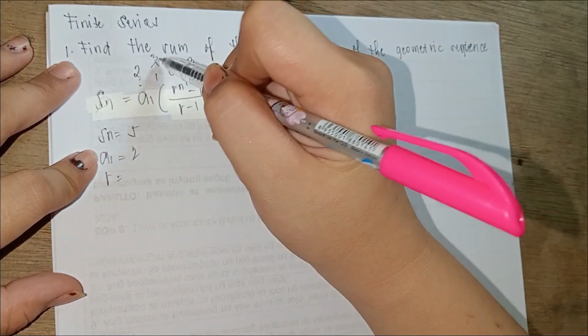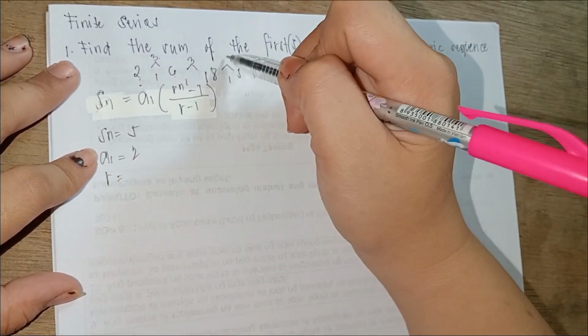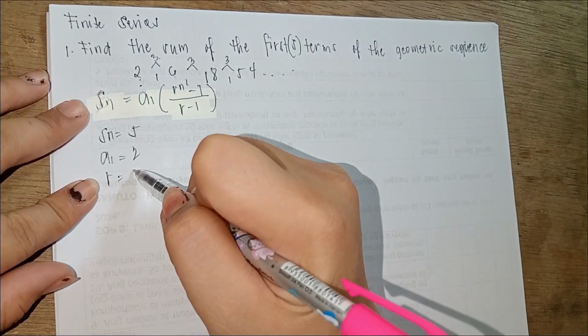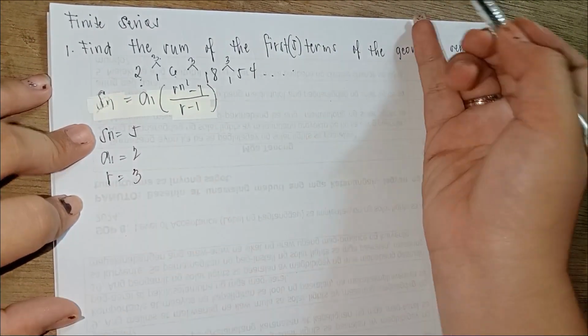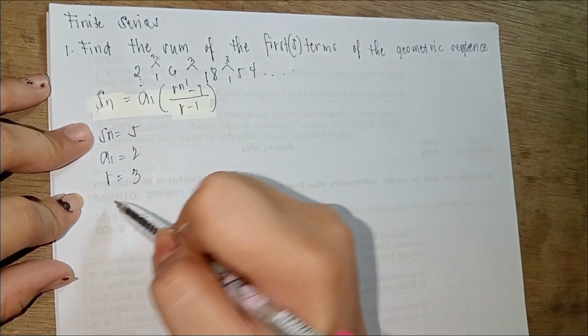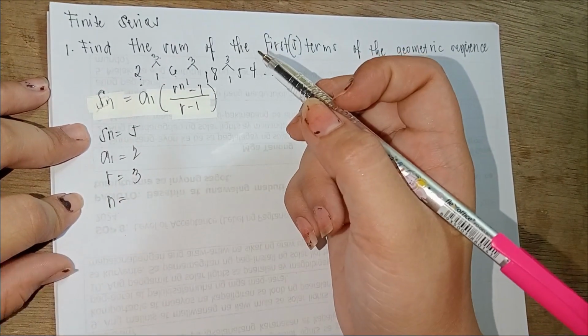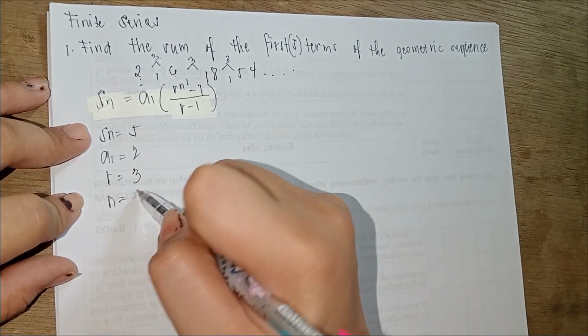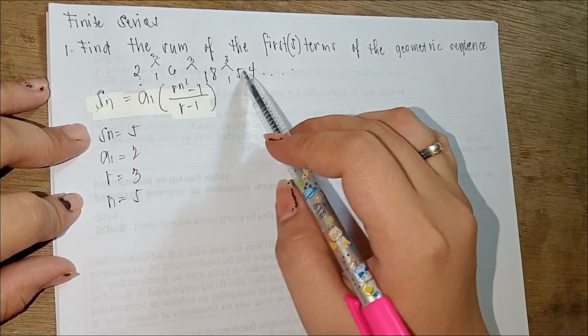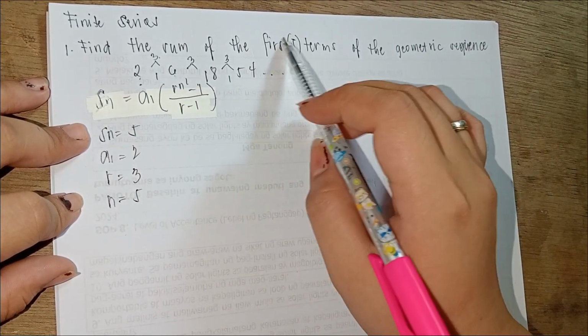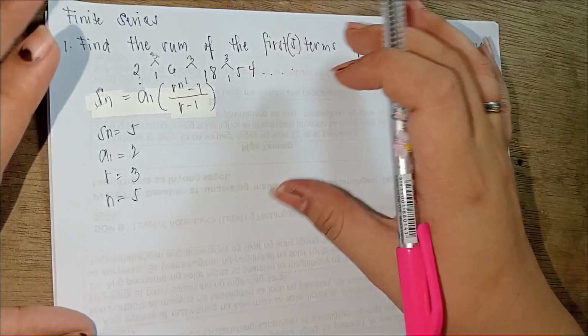So let's check. 2 times 3 is 6. 6 times 3 is 18. 18 times 3 is 54. So our common ratio therefore is 3. Ano pa yung kailangan natin? So we have here also the n or the number of terms. So we have the 5, kasi 1, 2, 3, 4, then 5, diba? Kasi yung hahanapin nating terms, so the first 5 terms.